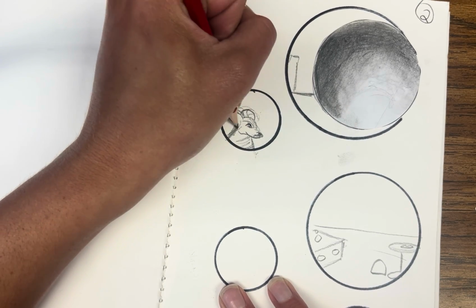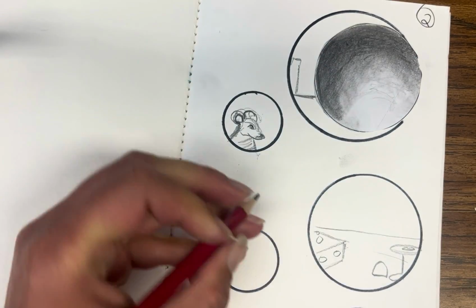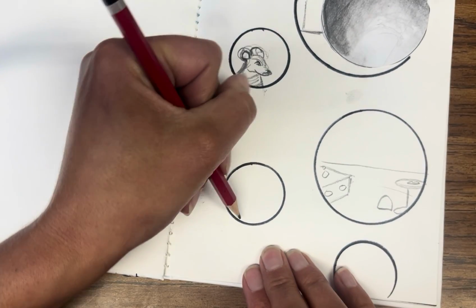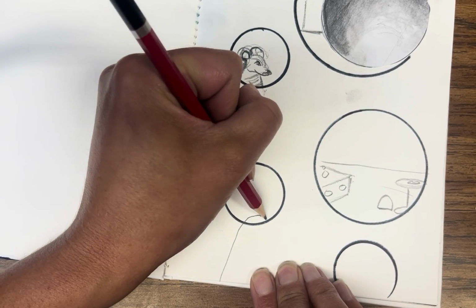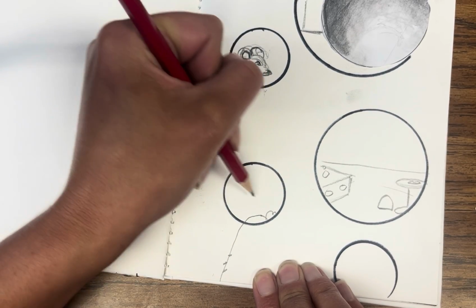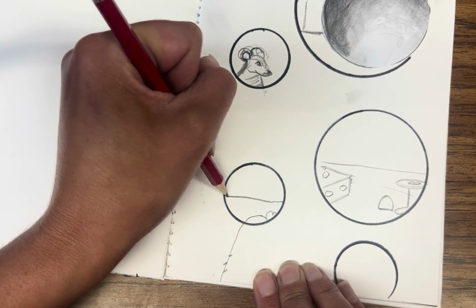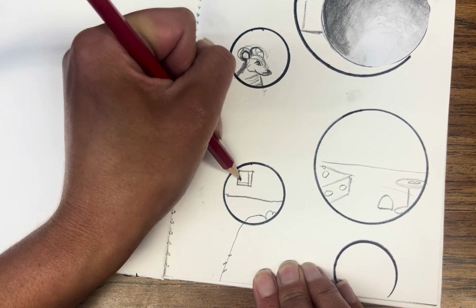Thinking of your basic shapes and building it from there. So there's a little mouse in there. Maybe this one has a little string hanging out of it that they use to rappel down or something. Maybe in the background we can see a little picture of Grandma Mouse or something like that.